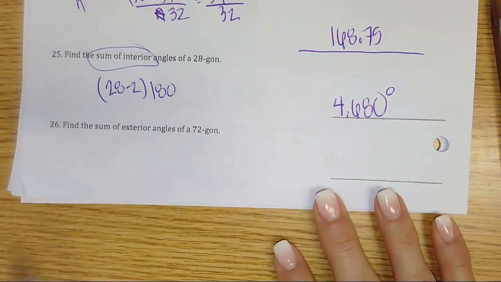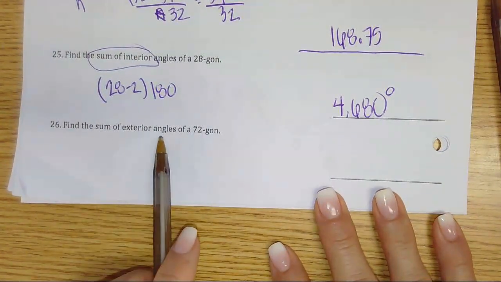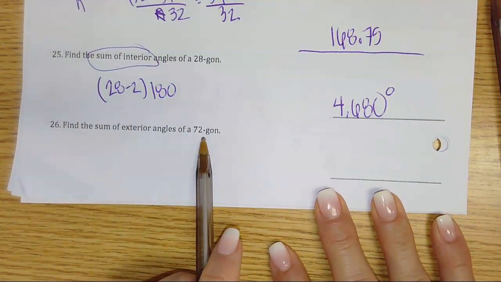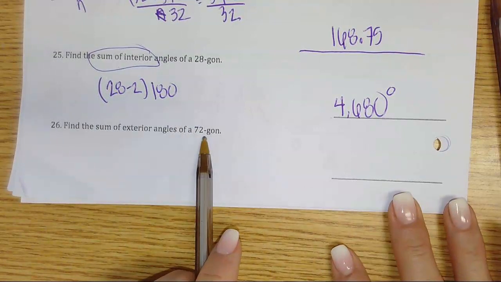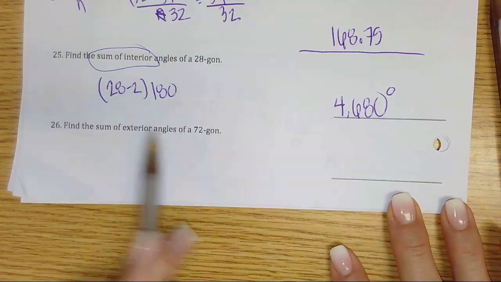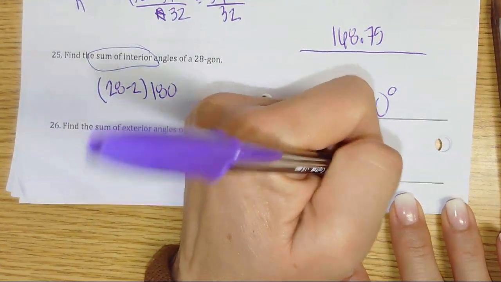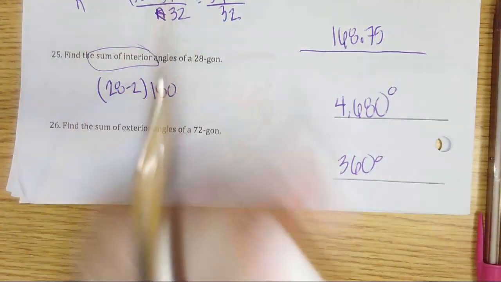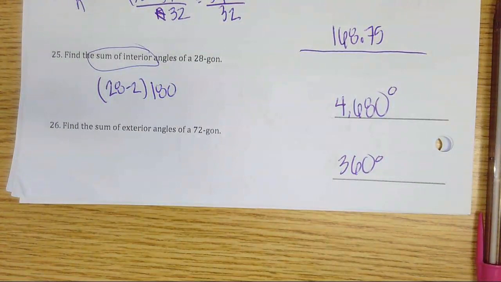All right, this is kind of a trick question. Find the sum of exterior angles of a 72-agon. Well, no matter how many angles or how many sides it has, the exterior angles will always sum to 360 degrees.